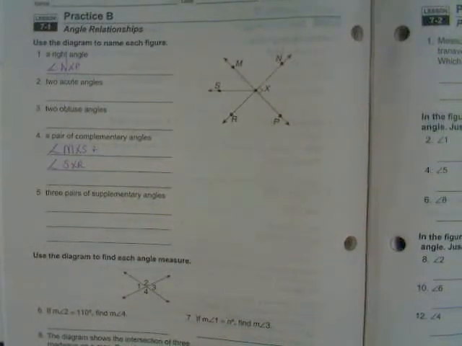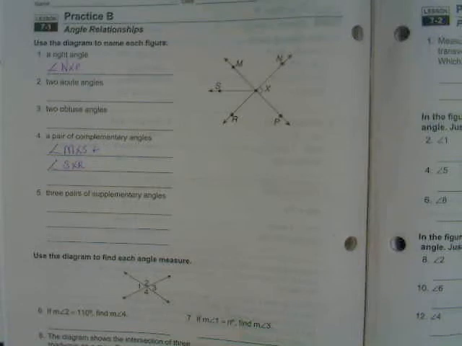Talking quickly about 2, 3, and 5. In number 2, where they're talking about acute angles, let's remember what the word acute means. Acute implies that it is less than 90 degrees. Obtuse implies that it's going to be bigger than 90 degrees, but less than 180. Remember, over 180 is a reflex angle. And then number 5, where they're talking about supplementary angles, that means they're going to add up to 180 degrees.